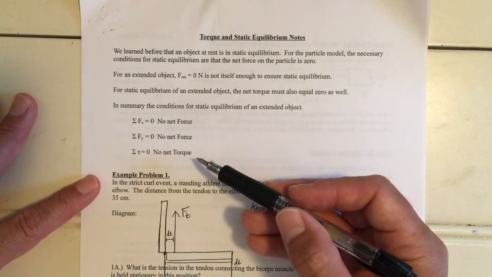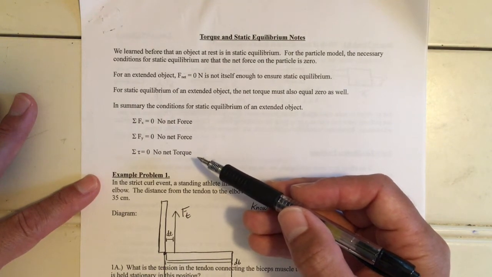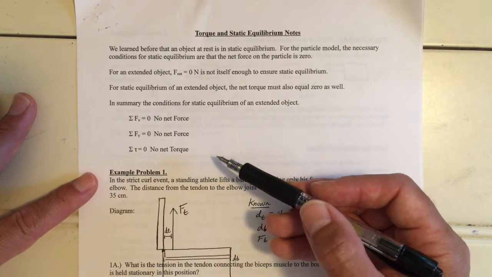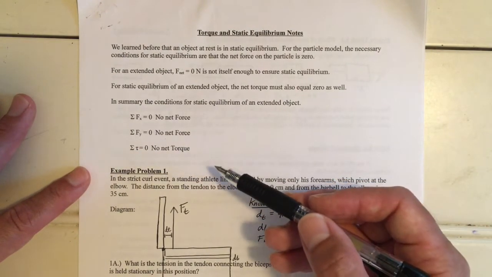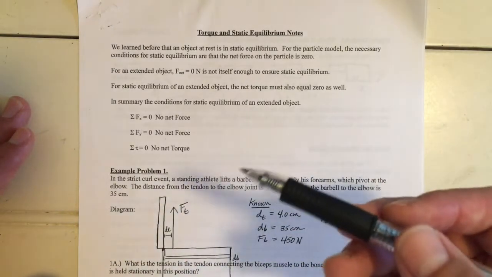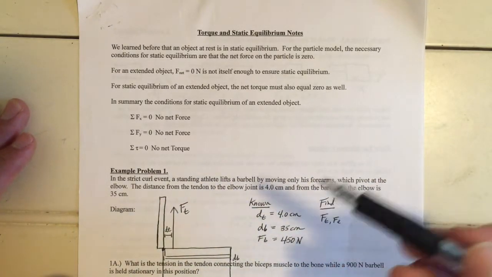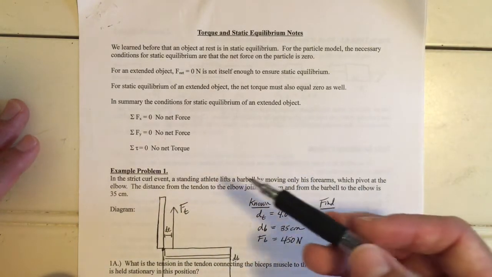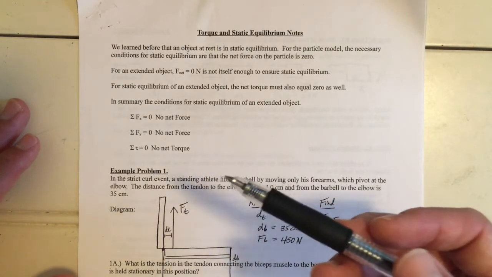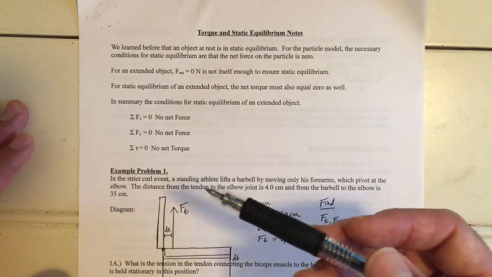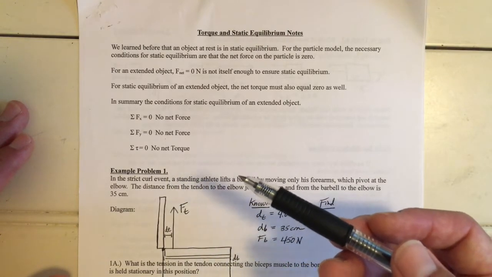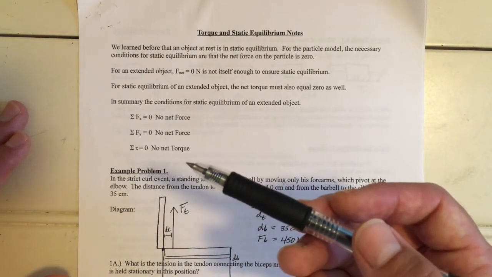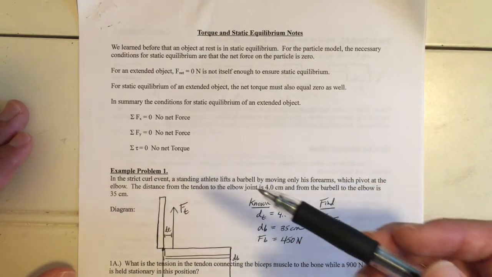And that's an important concept here for this chapter, is that you can choose the pivot so that it benefits you in the problem. Usually it helps where, say you have a force you don't know, you'd put the pivot there. And the idea behind that is, well, any forces through the pivot cause 0 torque. So by putting the pivot somewhere where you don't know a force, it simplifies the problem.